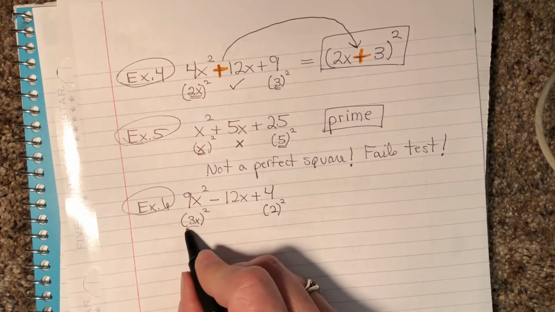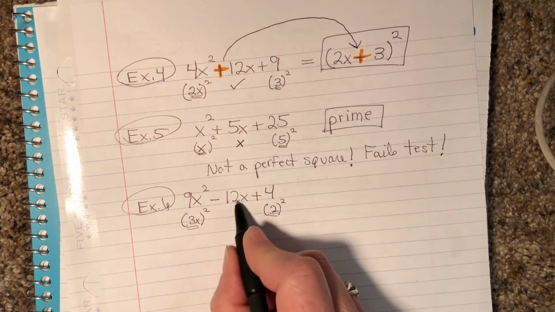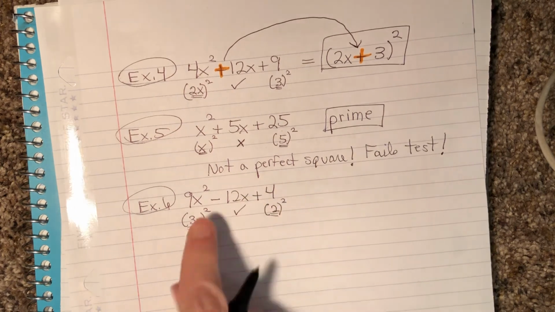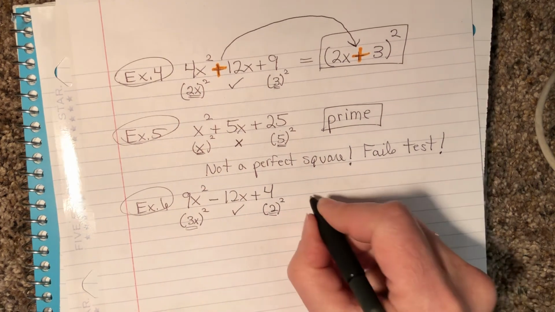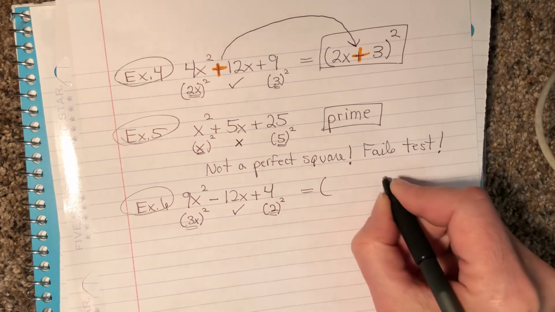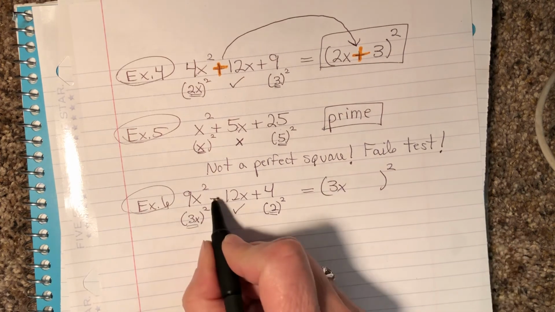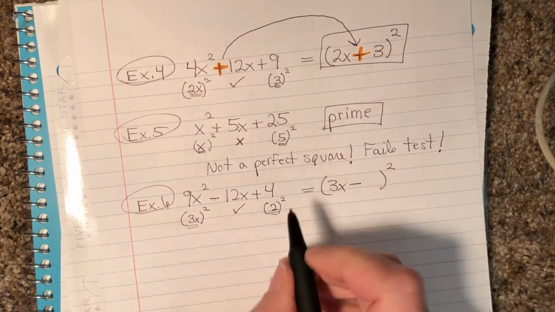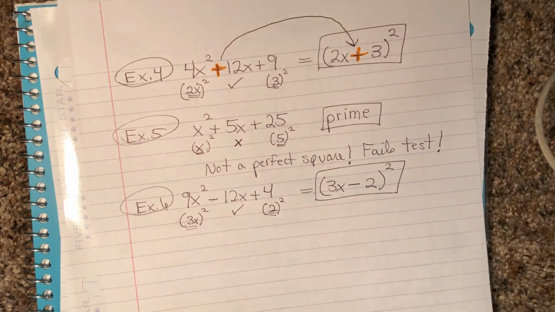Check the middle term. 3x times 2 is 6x, doubled is 12x. That needs to be 12x, and it is. I'm not worried about the sign, just look at the term. That means it's a perfect square. So to factor it is 3x, first sign, 2. There we go.